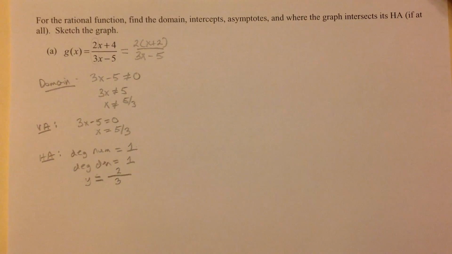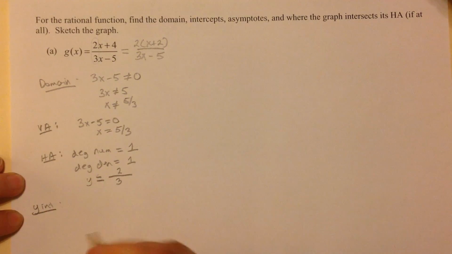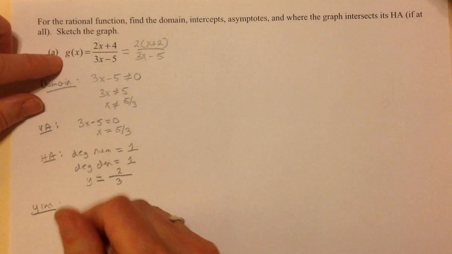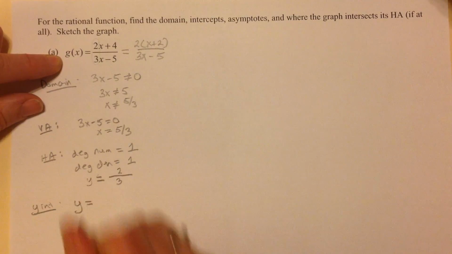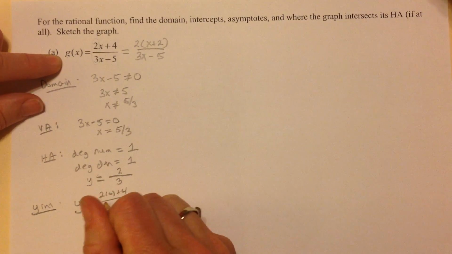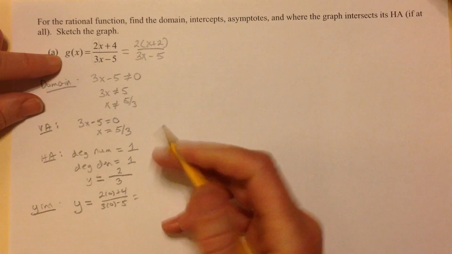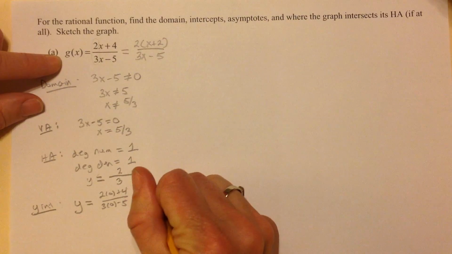Okay, now intercepts. The y-intercept is usually the one that's easier to find. Here we put in x equals 0. Now remember the function notation, g of x, is the same as y. So it's 2 times 0 plus 4 divided by 3 times 0 minus 5. That's going to be 4 over negative 5, which is negative 4/5.